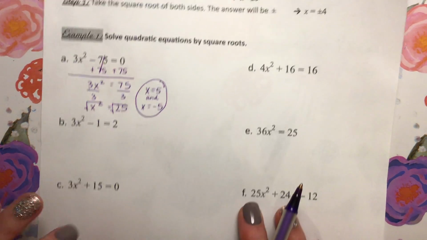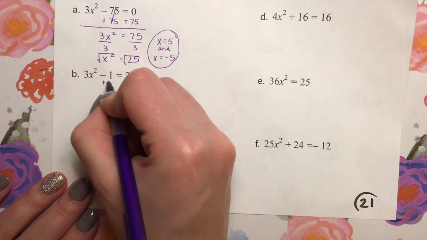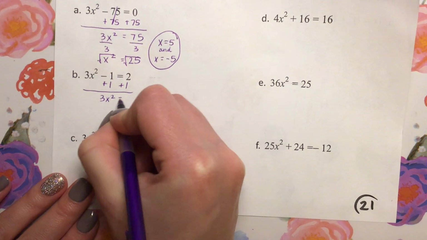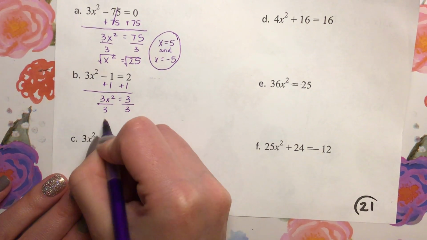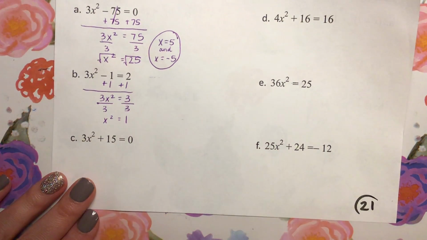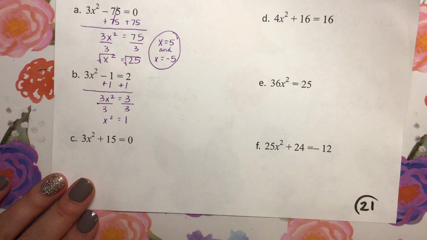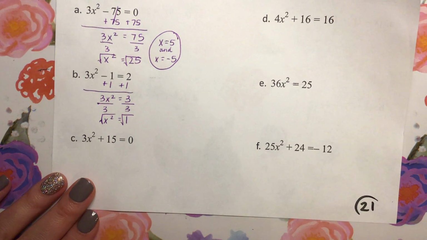All right, let's do that again. First, we're going to get the x squared all alone. So I'm going to add 1 to both sides. That gives me 3x squared is equal to 3. Then I'm dividing by 3 on both sides, and that is x squared is equal to 1. I don't want x squared, I only want x. So the inverse of x squared, or the opposite of x squared, is the square root of both sides.